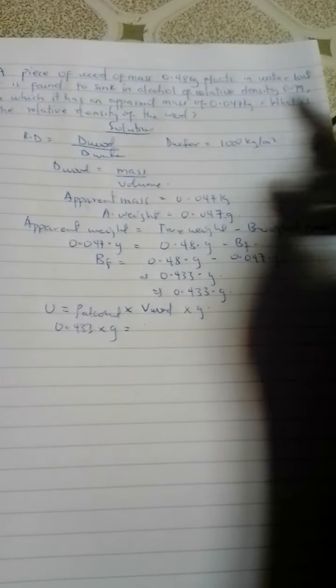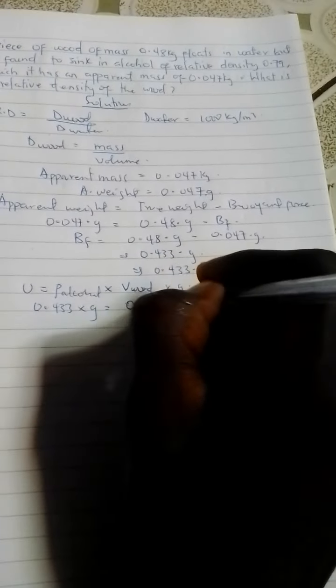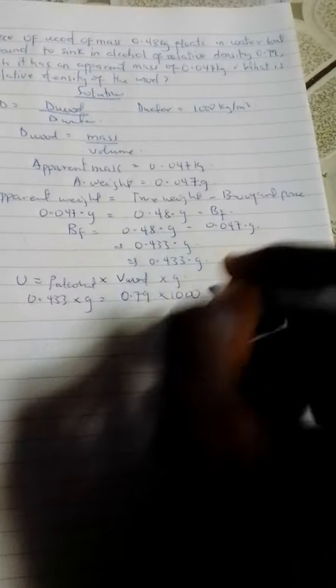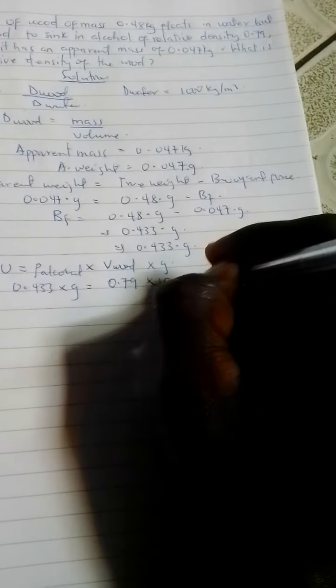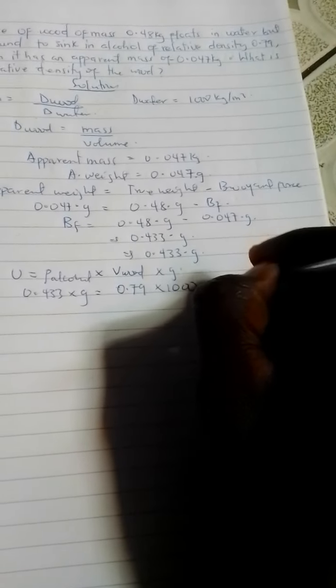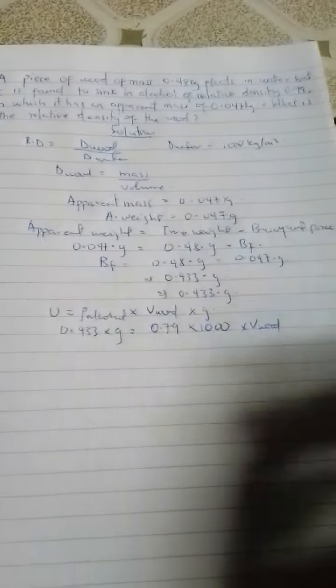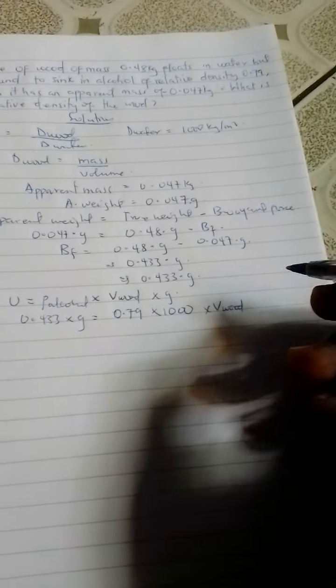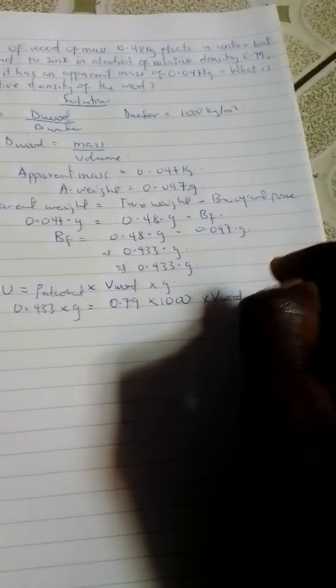They gave us its relative density, so we multiply by 1000 to get the density. So we get 0.79 times 1000 as the density of the alcohol, multiplied by the volume of the wood, which is the volume of liquid displaced, times gravity. Hence gravity will cancel gravity.